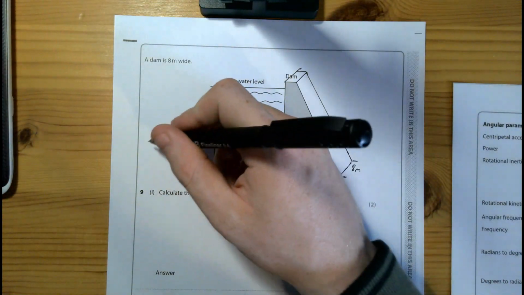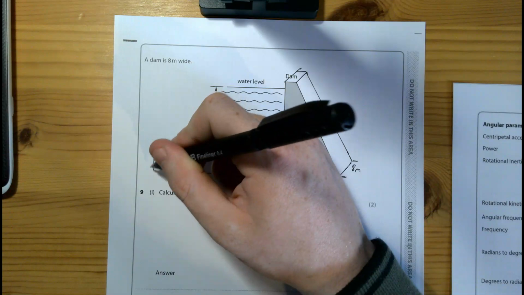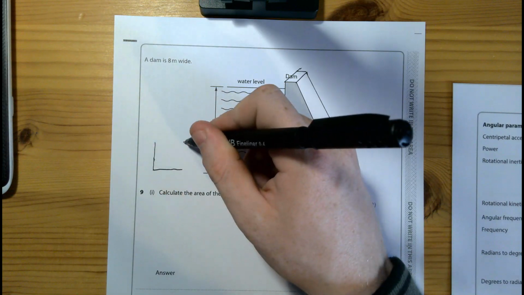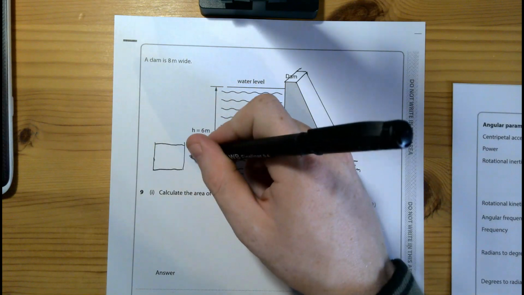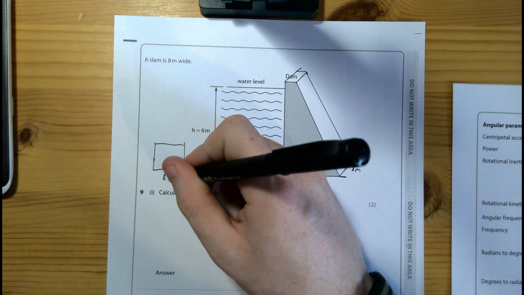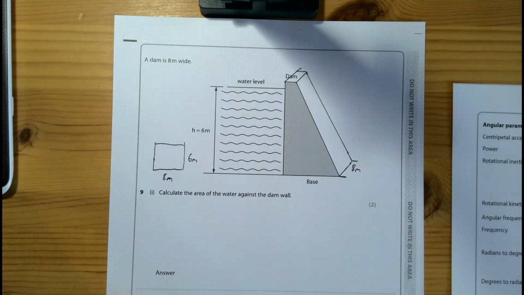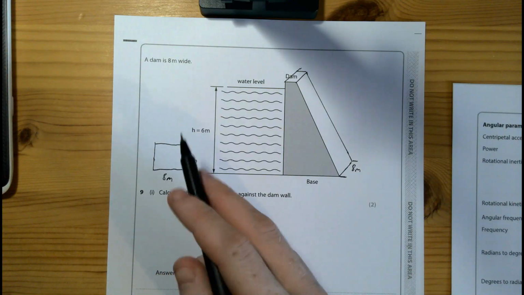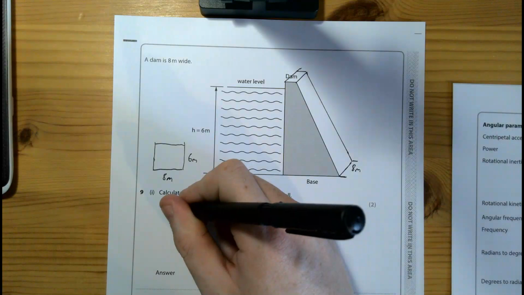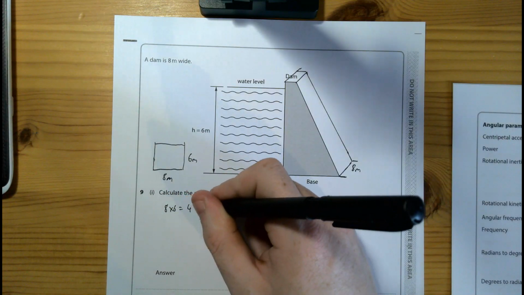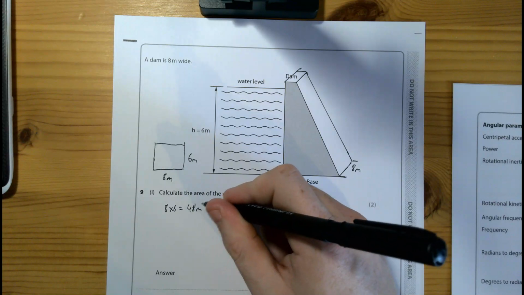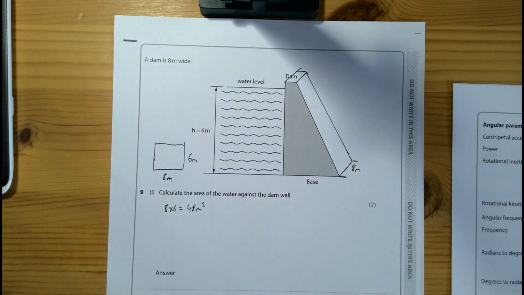So in other words, you've got a simple rectangular shape which is 6 meters in height and 8 meters in width. And you've been asked to calculate the area. For a rectangle, the area is simply the length times the height. So 8 times 6 is going to be 48. Don't forget the units being meters squared. And we can call it a day for that one, 2 marks. Make sure you write your answer on the answer line down here.